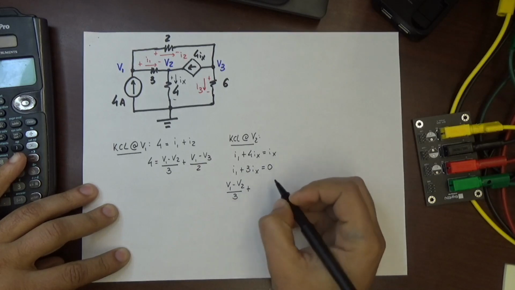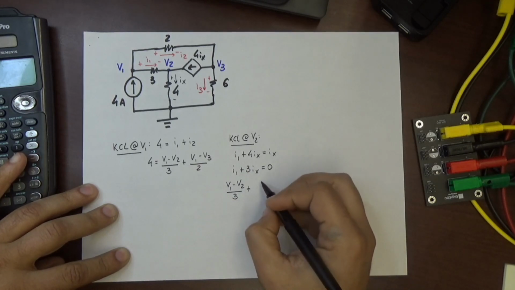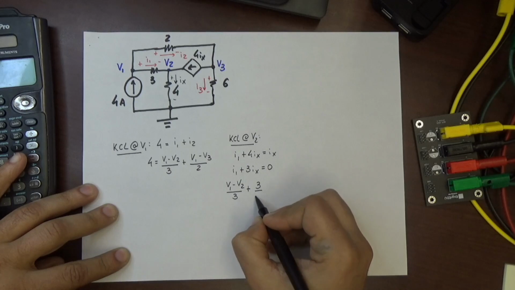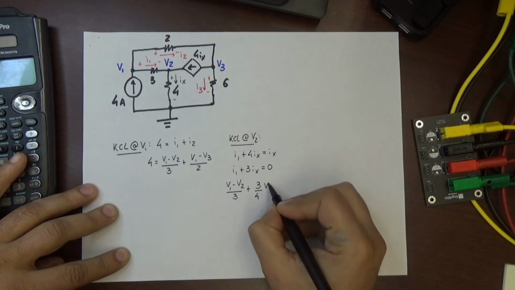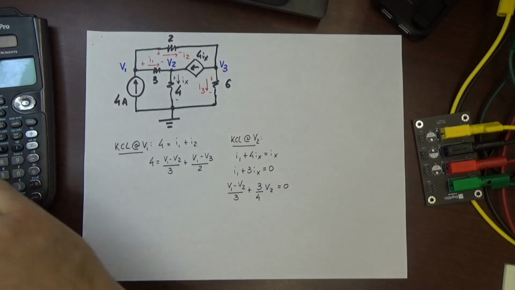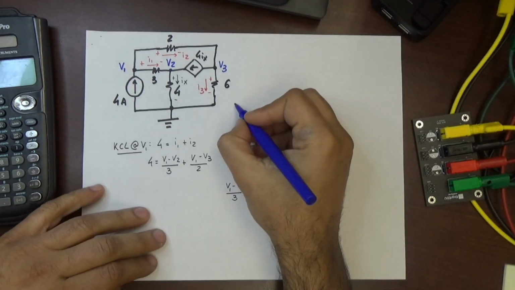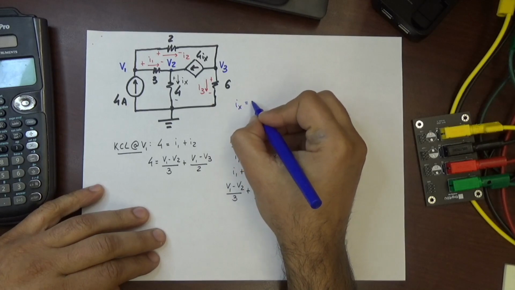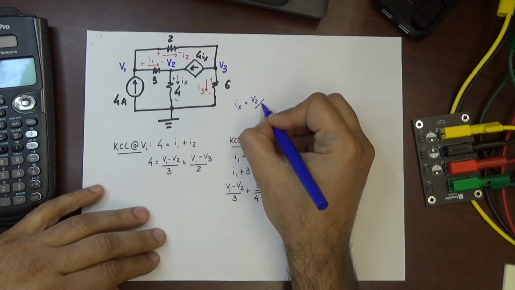And actually I know Ix, so you can just put it in. I'm going to put here V2 over 4, and I'm just going to write that expression. I should have written it at the beginning because it helps as you write your equations.